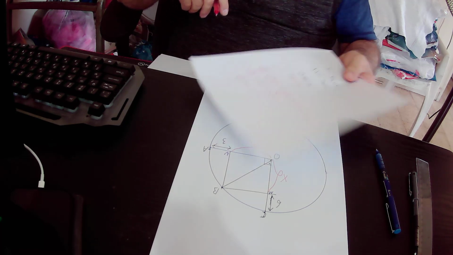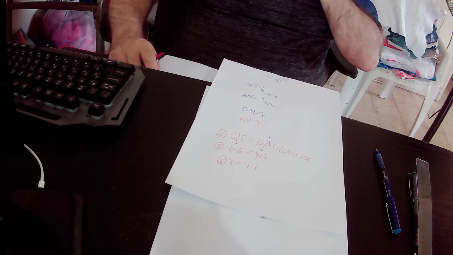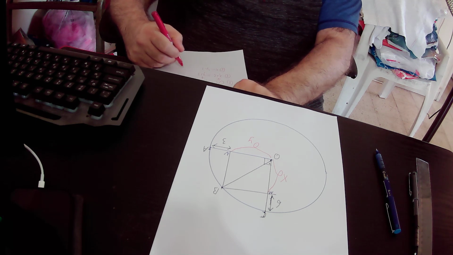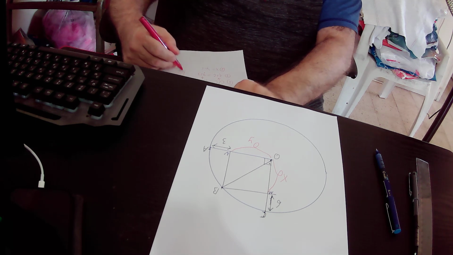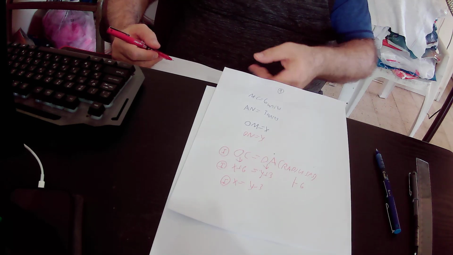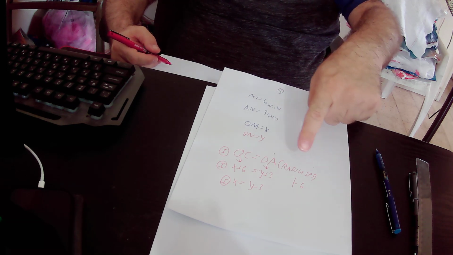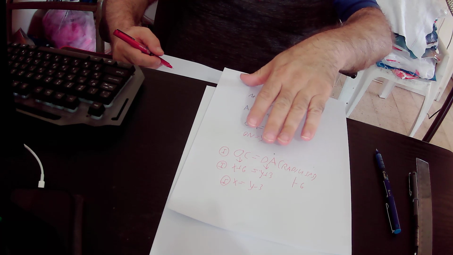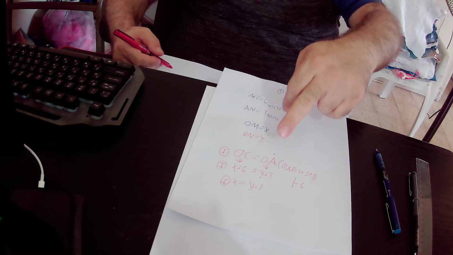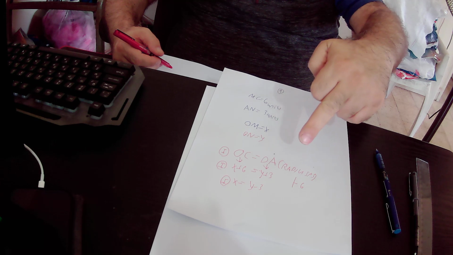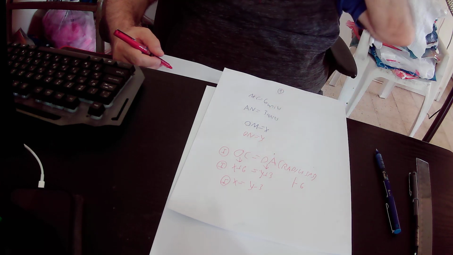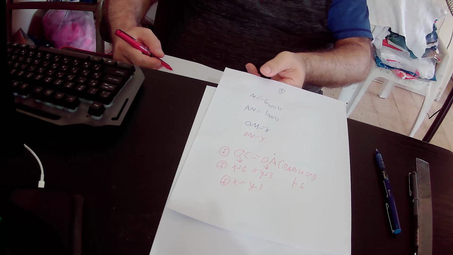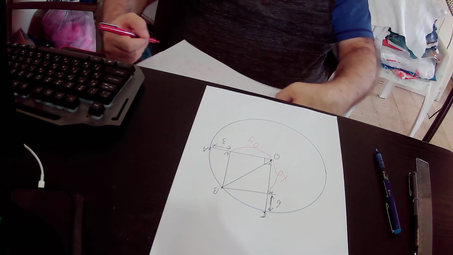So we subtracted 6 from equation number 1: x plus 6 minus 6 equals x, and y plus 3 minus 6 equals y minus 3. Okay, x equals y minus 3.